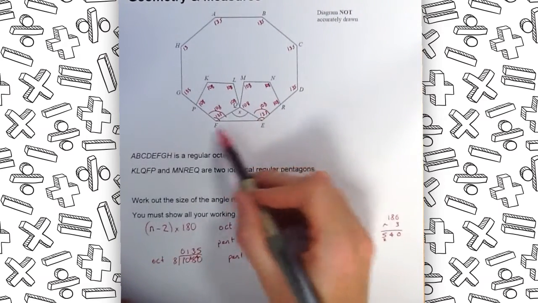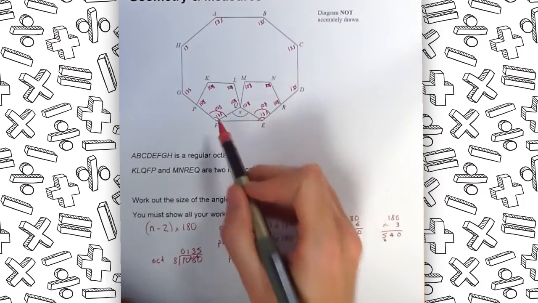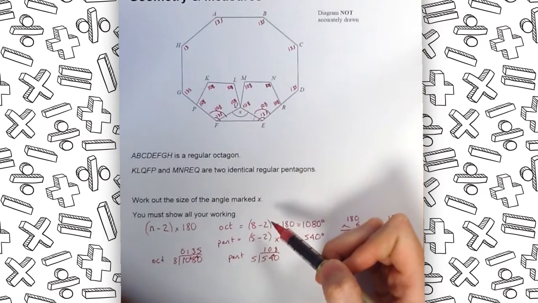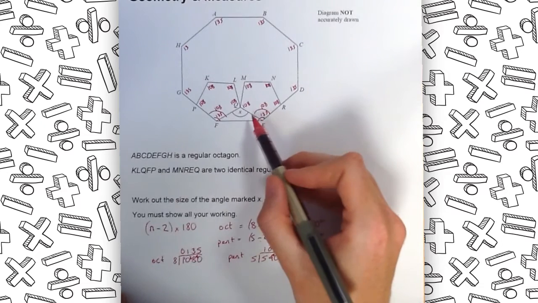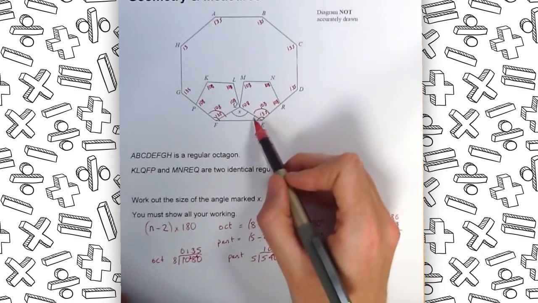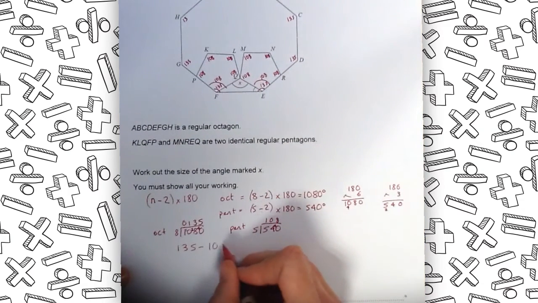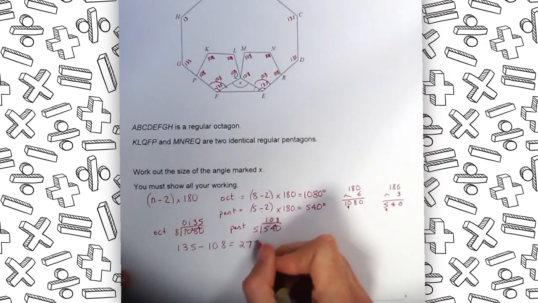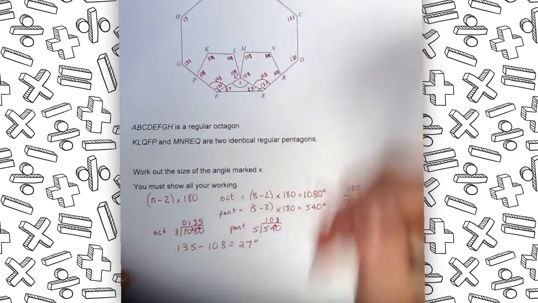We can now see that we have an isosceles triangle here, and we can use the idea of the interior angles to work out what this angle of the isosceles triangle is. If the whole angle is 135, and just this part is 108, then we can find this missing angle by doing 135 minus 108, which gives us a missing angle of 27 degrees. So each angle in the isosceles triangle is 27 degrees.